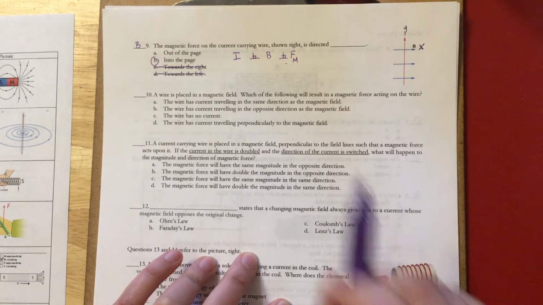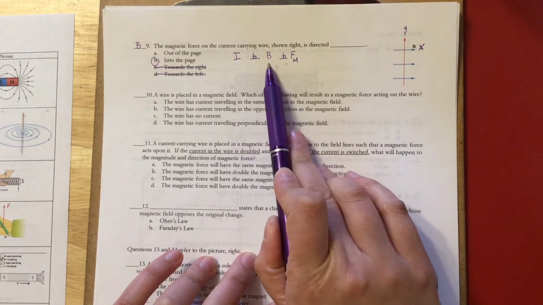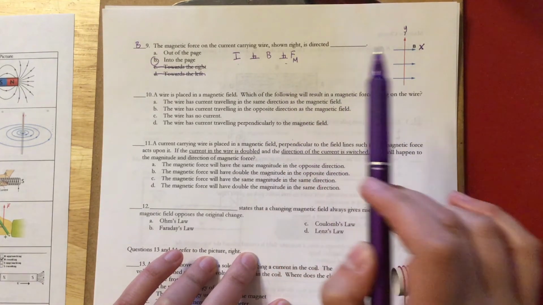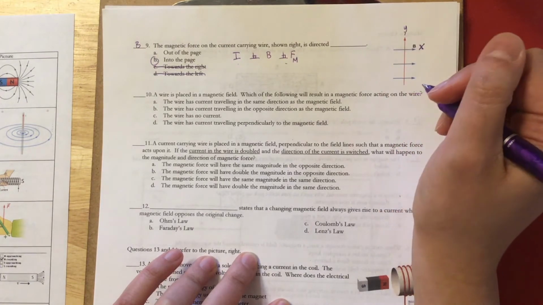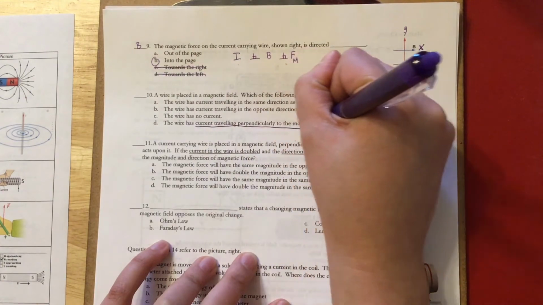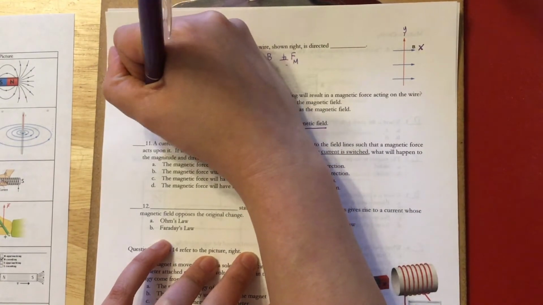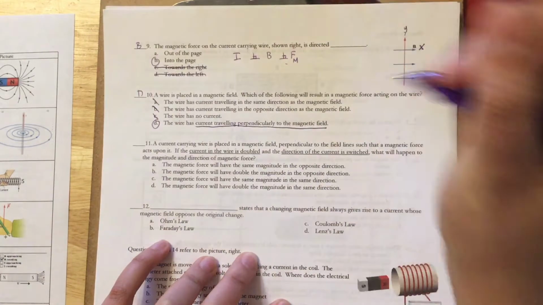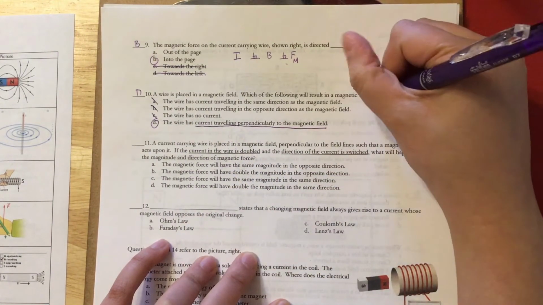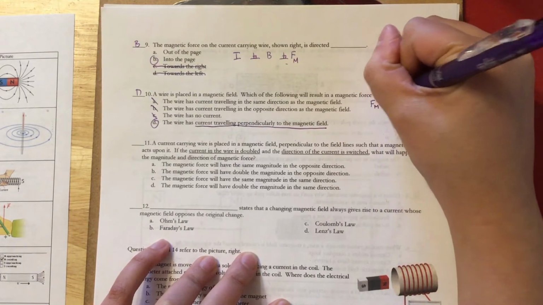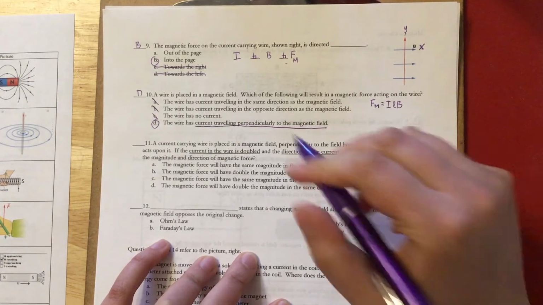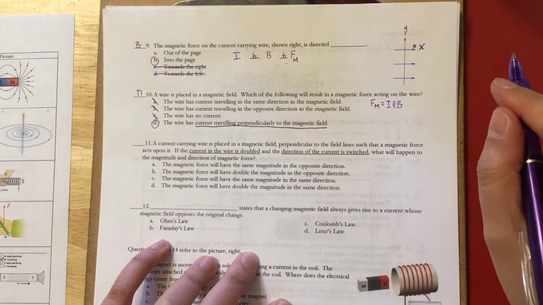But hey, speaking of which, if current is perpendicular to field and force, that means I don't get a force unless current is perpendicular to field. A, B, and C don't make sense. For C, the wire has no current. That doesn't make sense because force comes from a current. So it's not C. But it's certainly not A or B either.